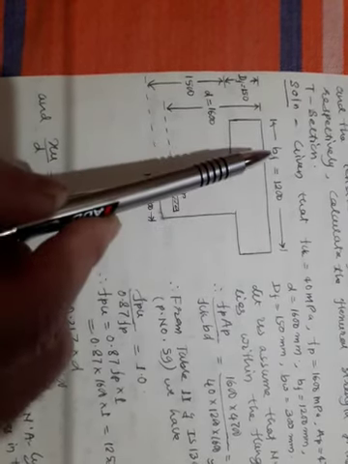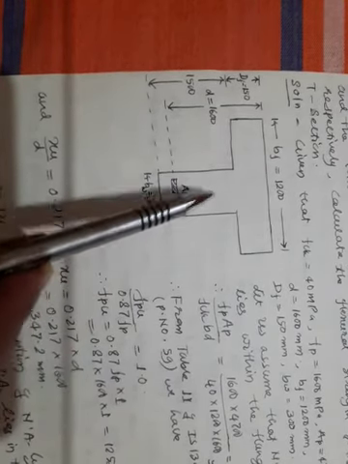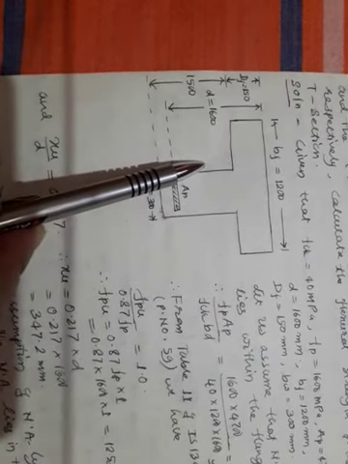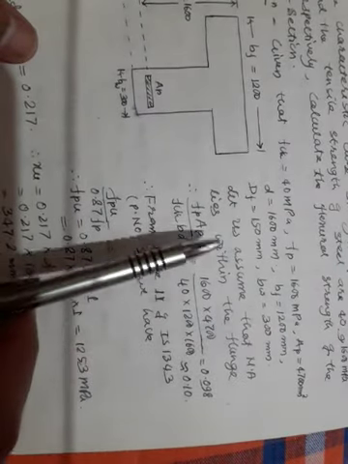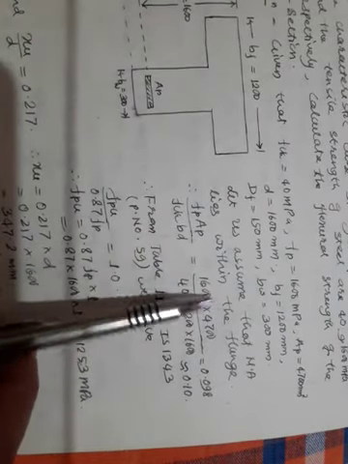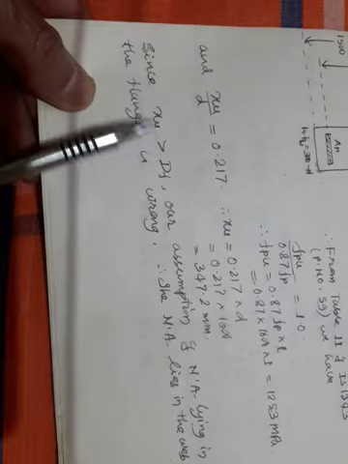In the sense, your neutral axis is lying beyond the flange. In the sense, it lies in the web now. Okay, it lies in the web. But whatever we have assumed here, we have assumed that the neutral axis lies within the flange. Now this statement is wrong, because your XU is greater than DF.